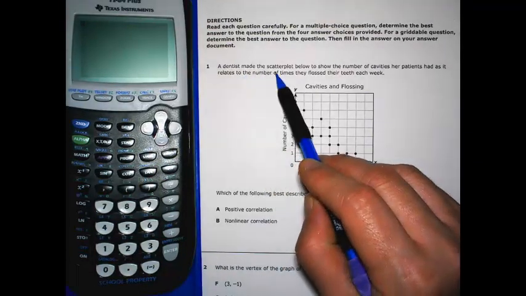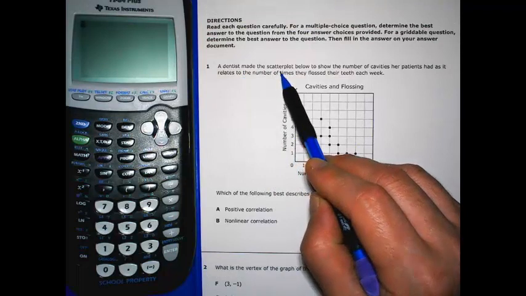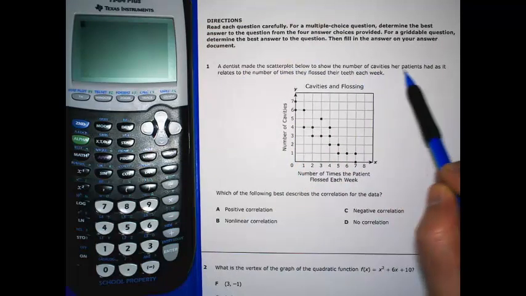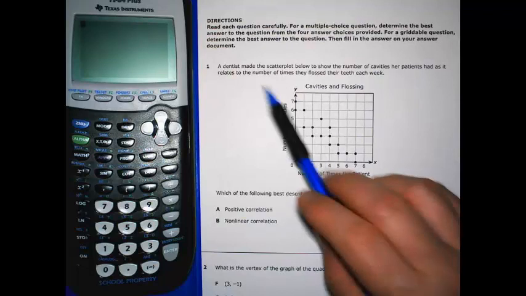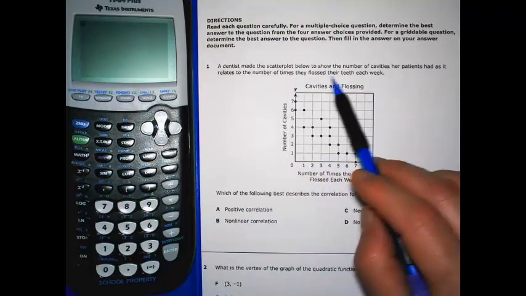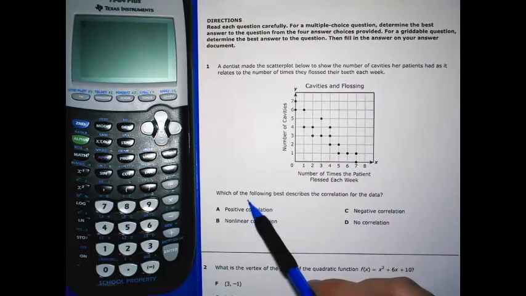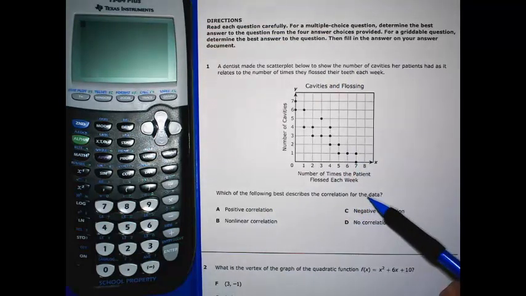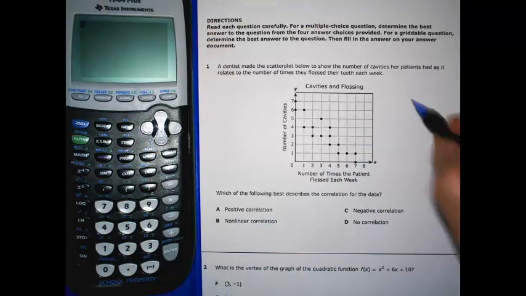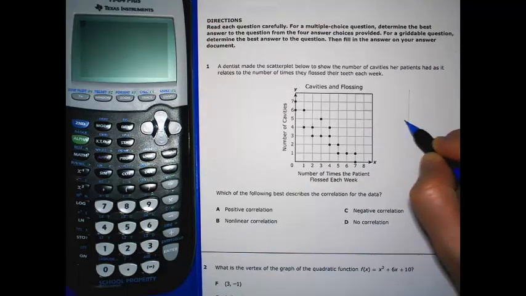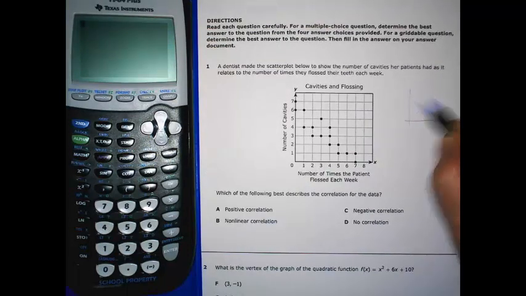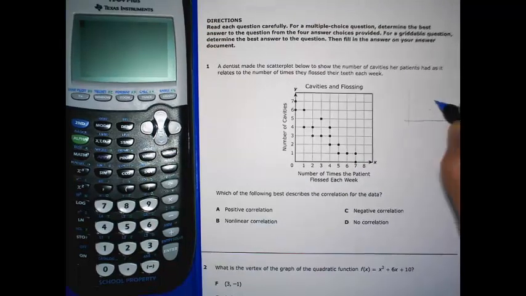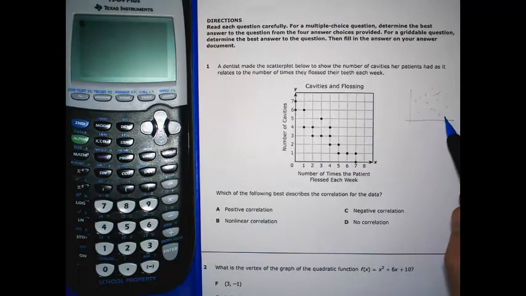A dentist made the scatter plot below to show the number of cavities her patients had as related to the number of times they flossed their teeth each week. Which of the following best describes the correlation of the data? Correlation has to do with the points. For example, if I had a graph where all the points are all over the place, they're all scattered like that, that means this would be no correlation.